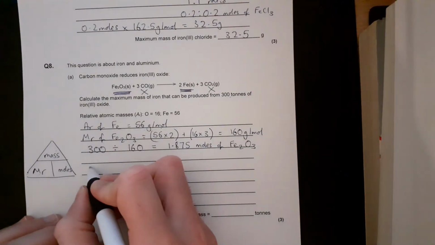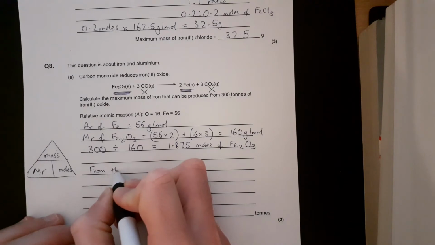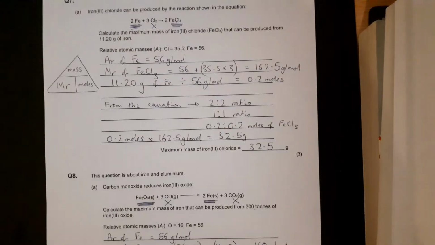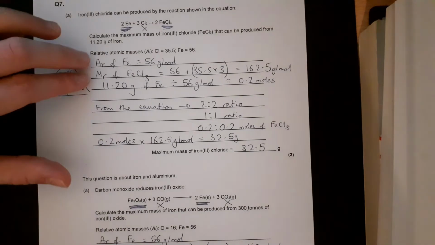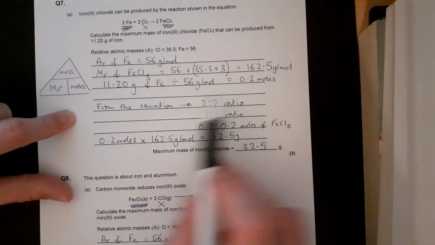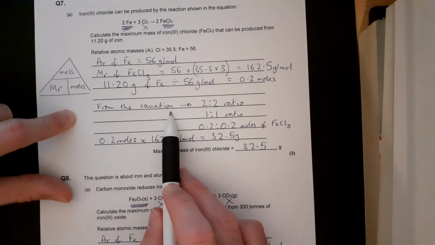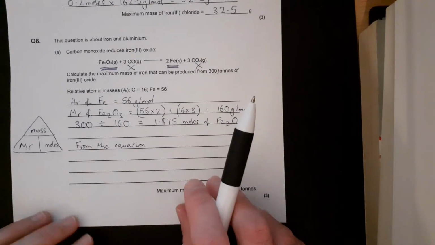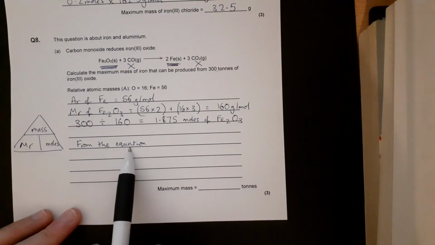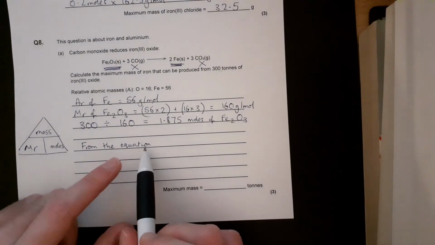So now we need to look at our equation. Again, we're following exactly the same method that we did for the first question. I'm trying to lay this out exactly the same. We did the formula masses, then we used the triangle to calculate this. Now we're going to talk about the equation. Here are our masses. Here's our calculation. Now we're looking at the equation. So this is where we're going to look at the numbers.